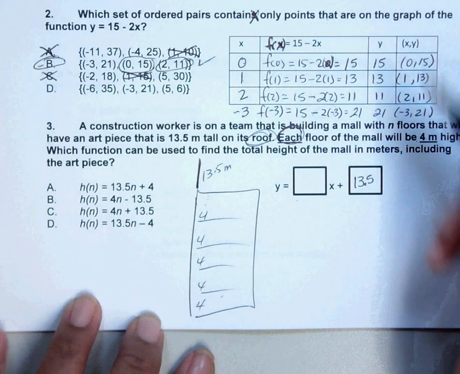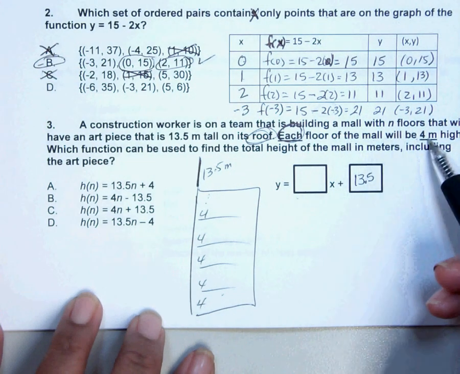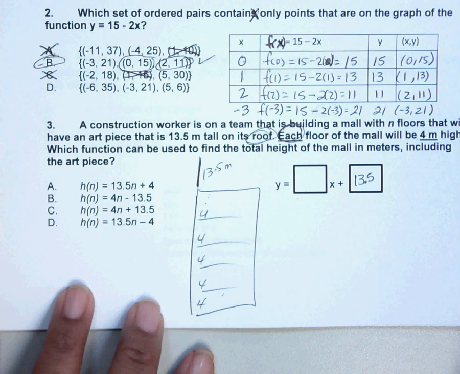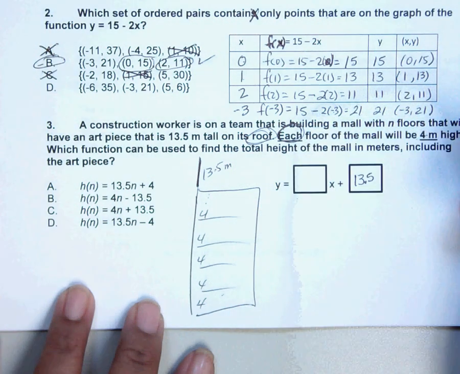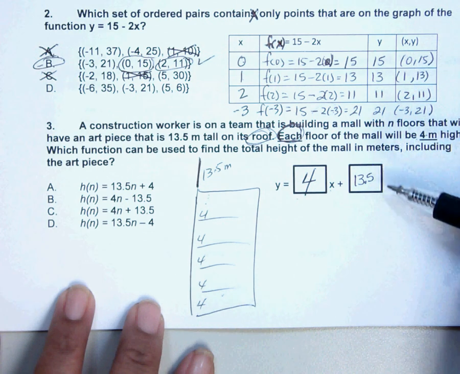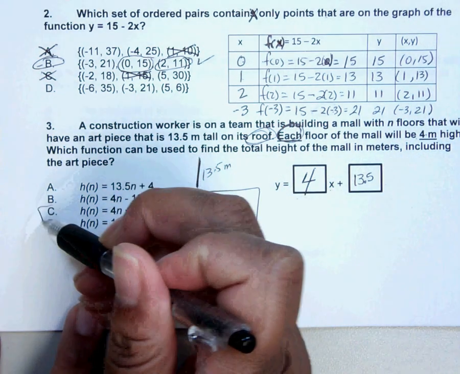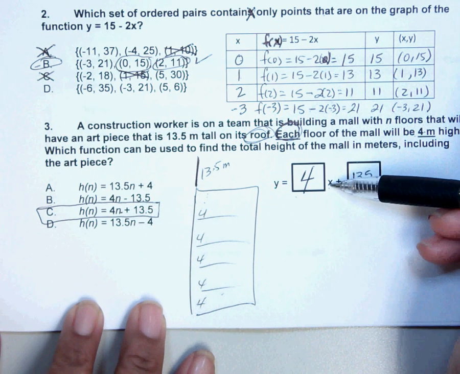Sorry about that. Okay, so each floor of the mall will be 4 meters high. Can you tell me where the 4 goes, since it's sitting next to each? Yes, it goes next to X. And the answer choice would be, of course, C. Now, why does it say N and this say X?